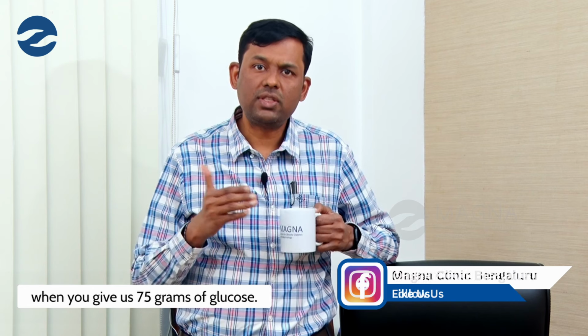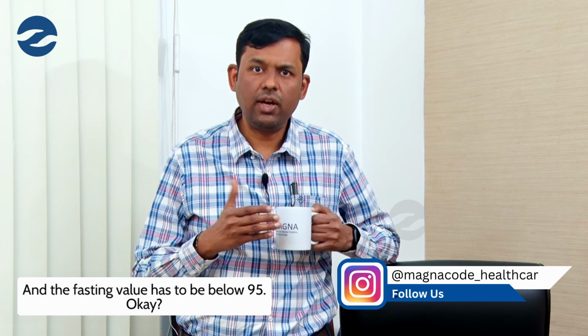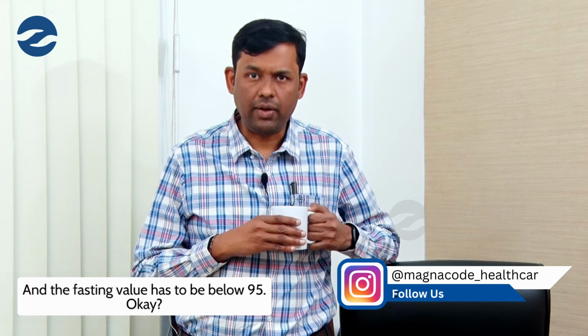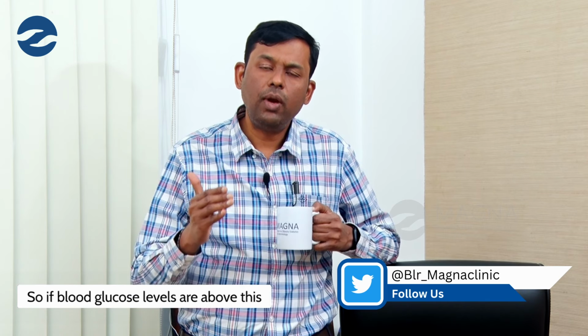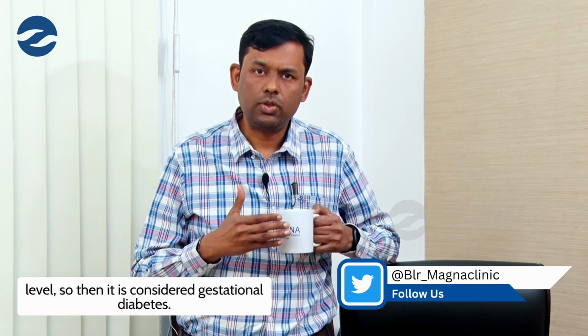Okay, typically the blood glucose level following a glucose challenge should be less than 180 at 1 hour and 153 at 2 hours when you give 75 grams of glucose, and the fasting value has to be below 95. Okay, so if blood glucose levels are above this level, then it is considered gestational diabetes.